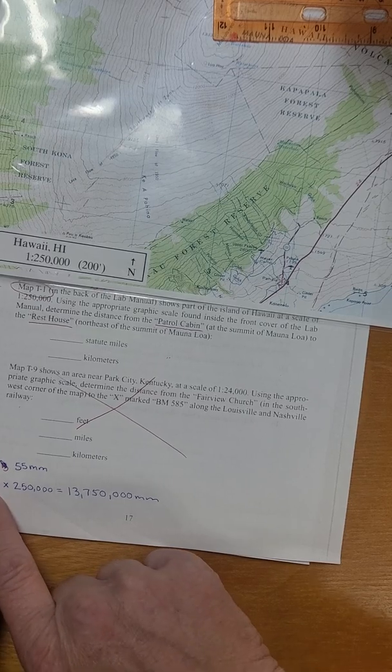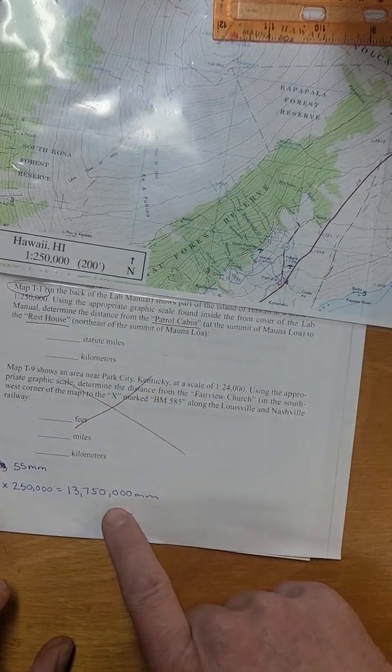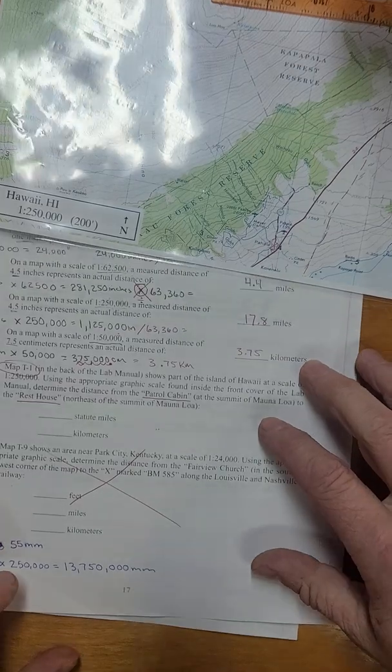So 55 millimeters on the map is this in the real world. Now, let's do our little cheating trick.